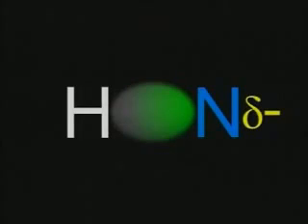So if two atoms with different electronegativities form a covalent bond, for instance hydrogen and nitrogen, we can predict that the resulting bond will be polar. Also that the atom with the stronger pull on the electrons will carry a small negative charge, and of course that the other one will carry a small positive charge.